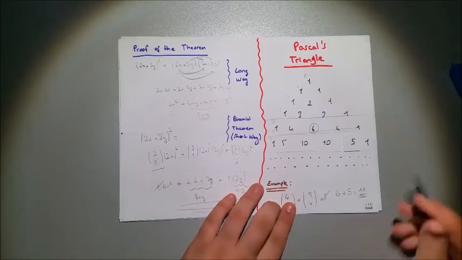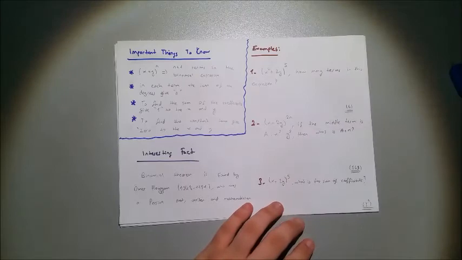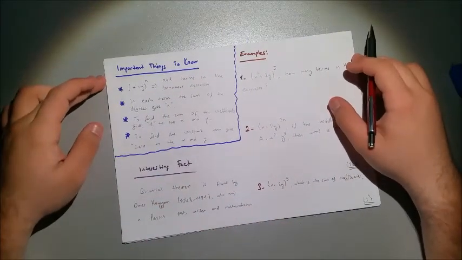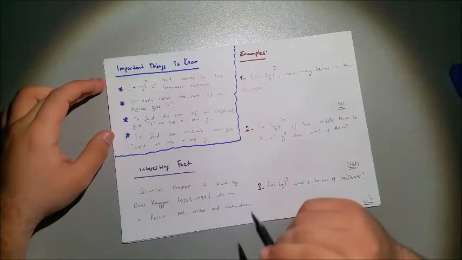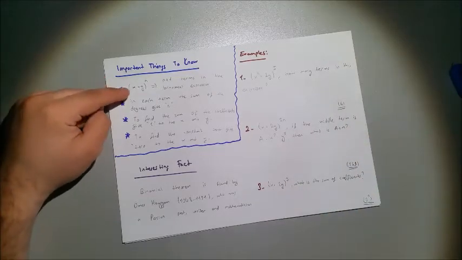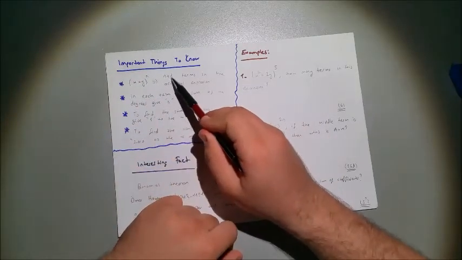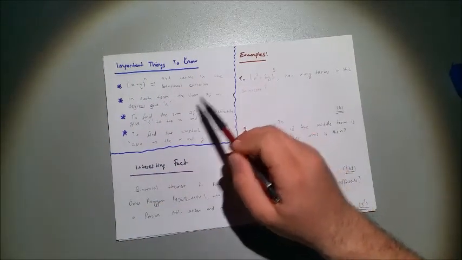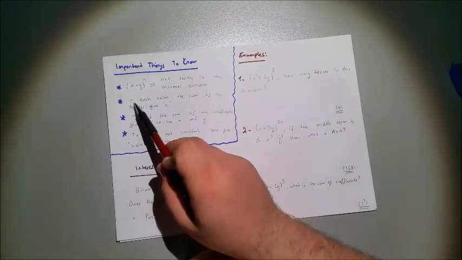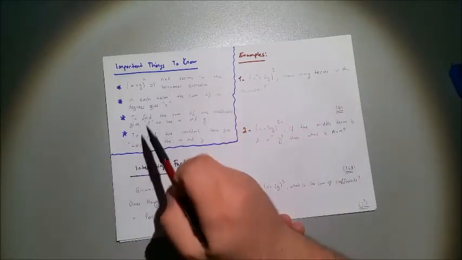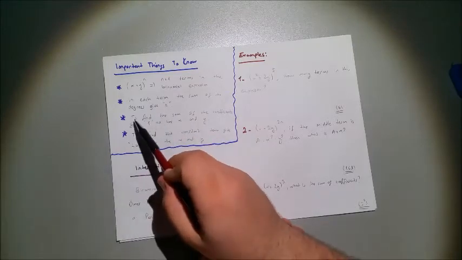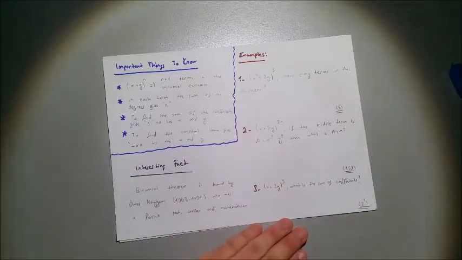And this 11. Well, there are some important things to know, and those are: (x plus y) to the power of n has n plus 1 terms in the binomial expression. In each term, the sum of the degrees gives n. To find the sum of the coefficients, give 1 to x and y. To find the constant term, give 0 to x and y.